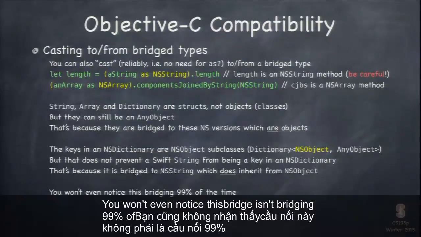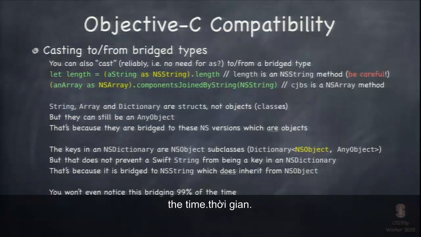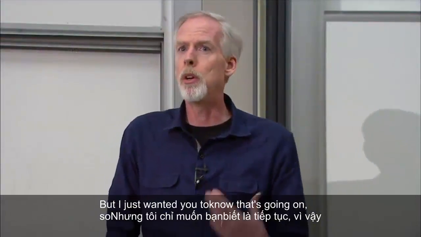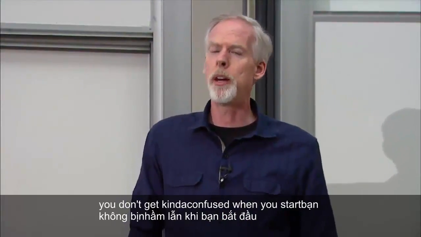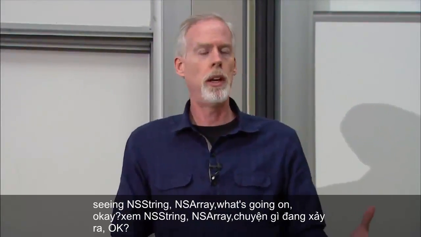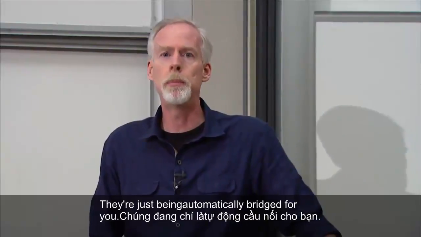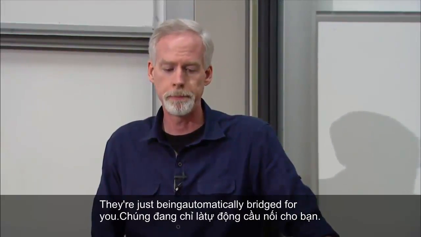You won't even notice this bridging 99% of the time. It just happens automatically, but I just wanted you to know that that's going on so you don't get confused when you start seeing NSString, NSArray, and wonder what's going on. They're just being automatically bridged for you.